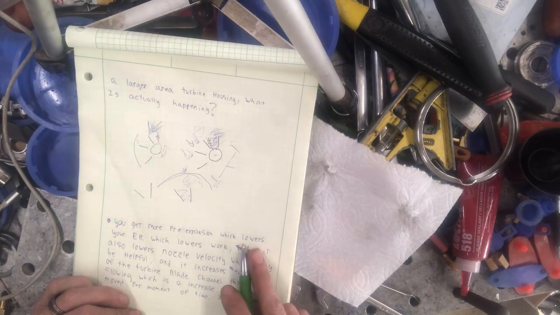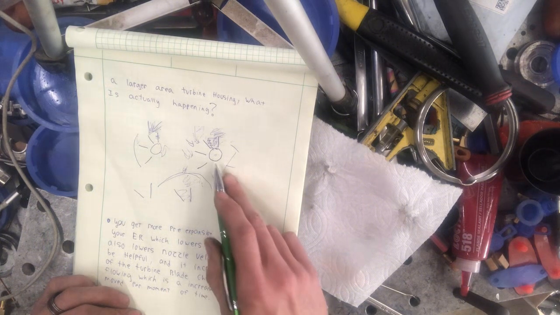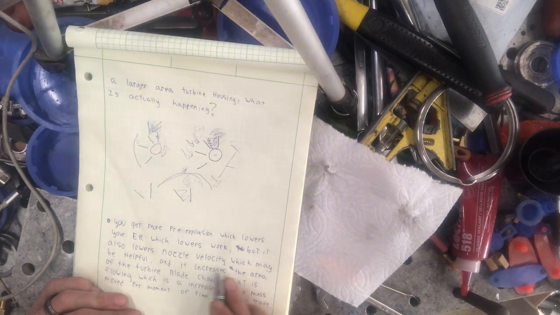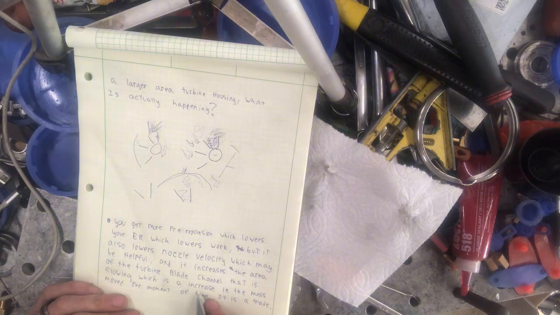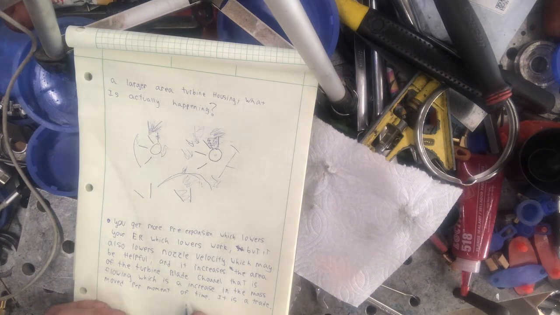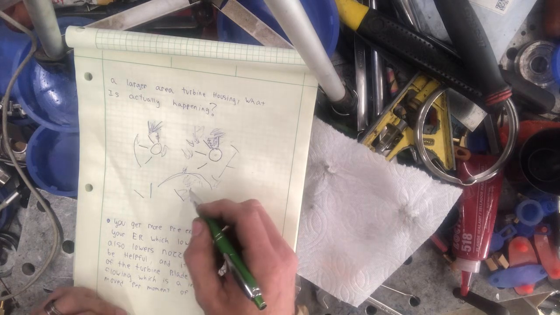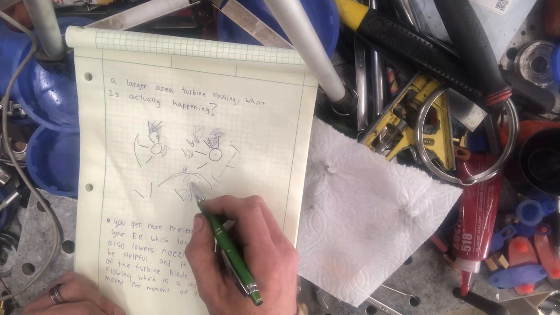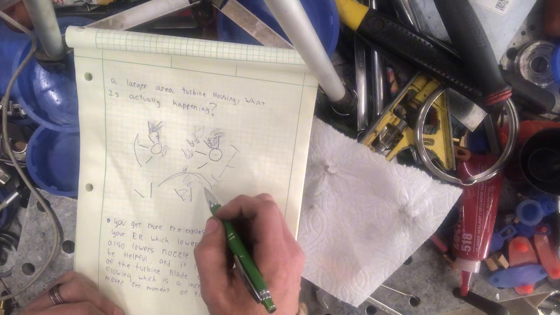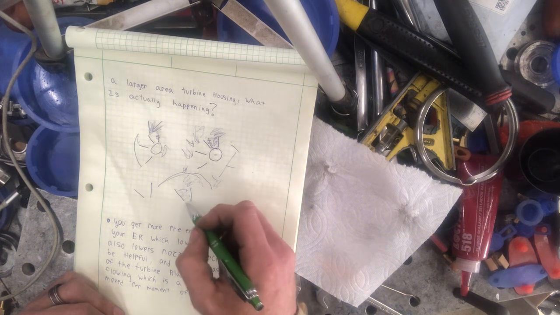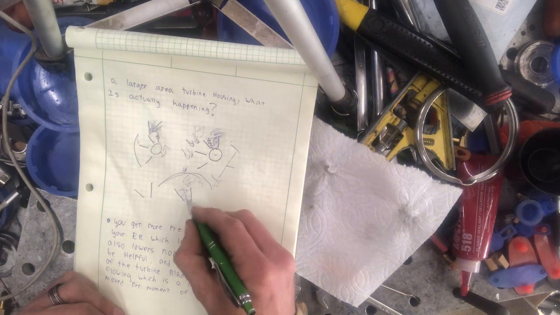You get more pre-expansion, which lowers your expansion ratio, which lowers the work output from the blade, but it also lowers nozzle velocity, which may be helpful. And it increases the area of the turbine blade channel that is flowing, which is an increase in the mass moved per moment of time. So it's always a trade-off. Right? So smaller turbine housings tend to lay your angled reaction over sooner. You start using less of your blade channel to flow, so you're only using this much instead of using the whole thing.